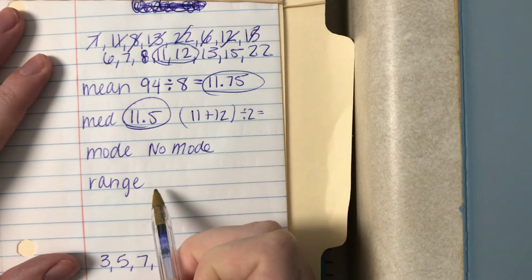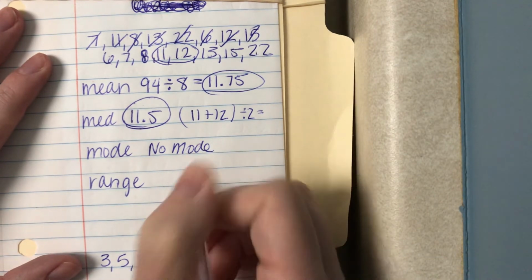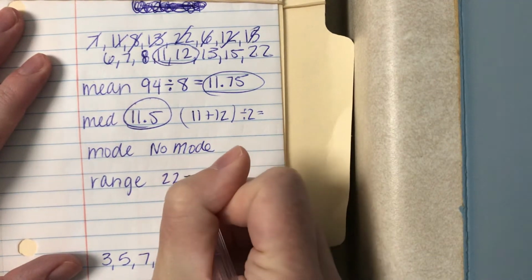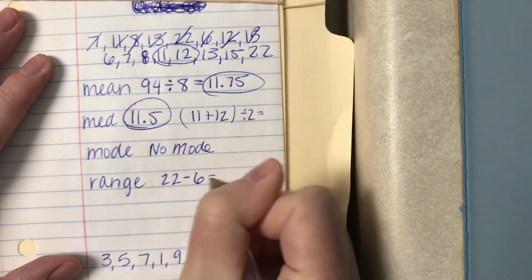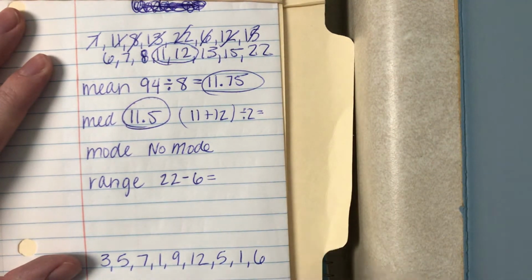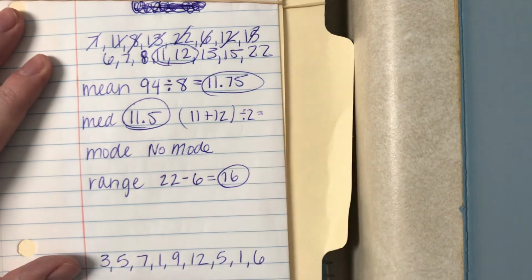And then range is the biggest number minus the smallest number. So my biggest number is 22. And my smallest number is 6, so 22 minus 6 gets me 16, so 16 would be my range.